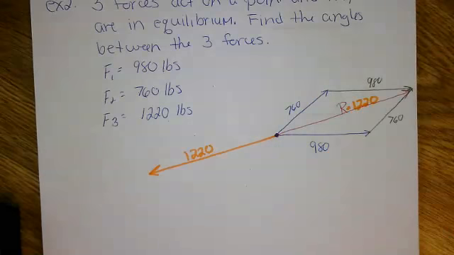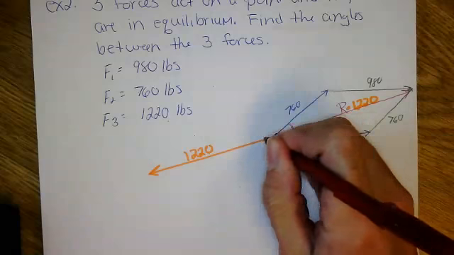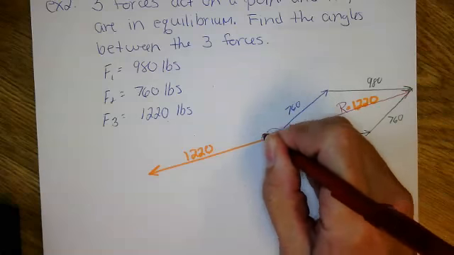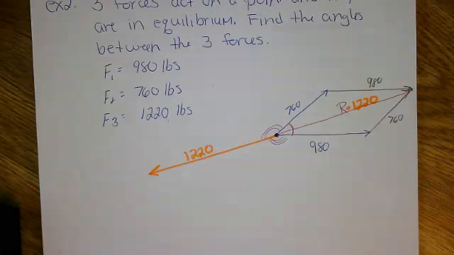So our goal said find the angles between the 3 ropes. So we want to find this angle, and this angle. So 3 different angles we want to find.